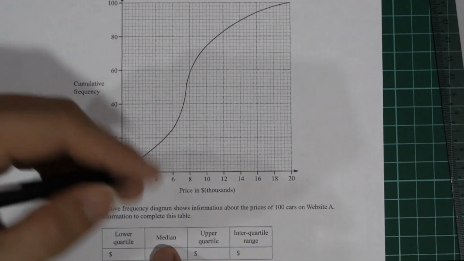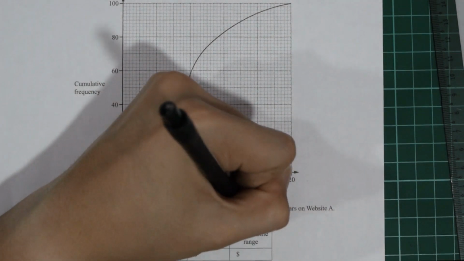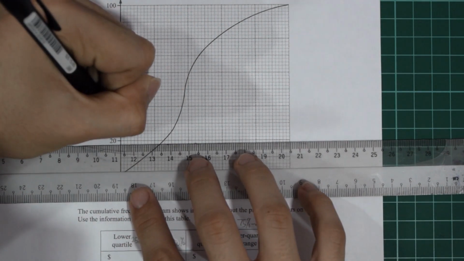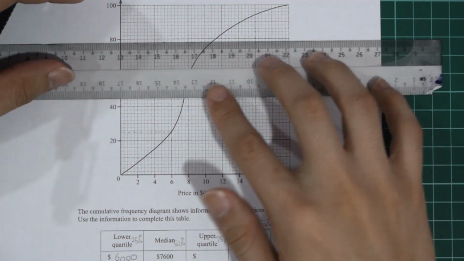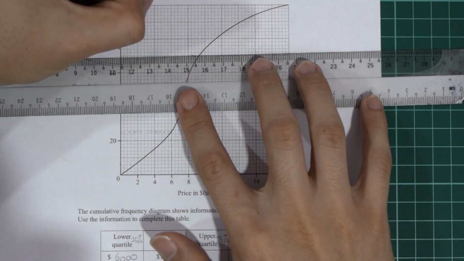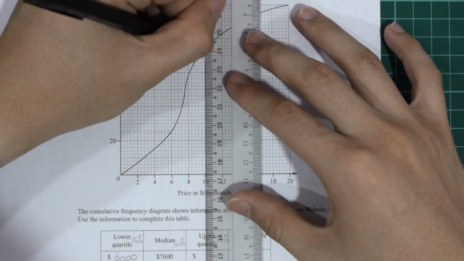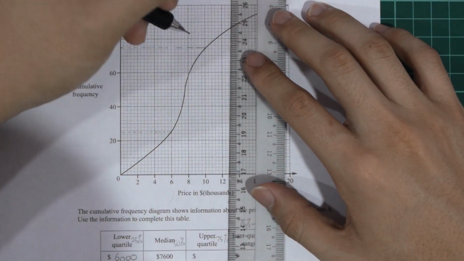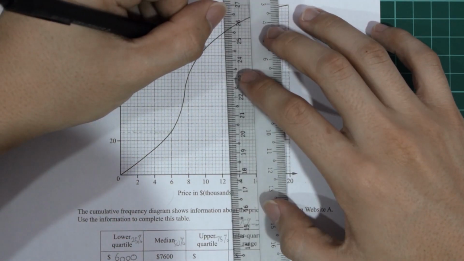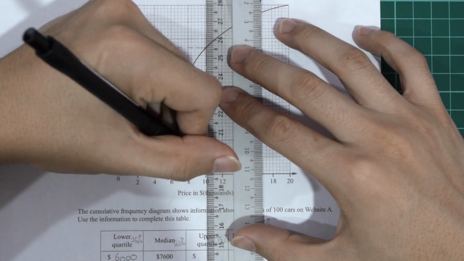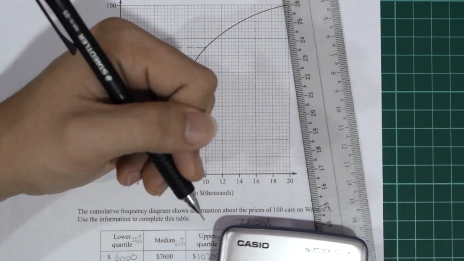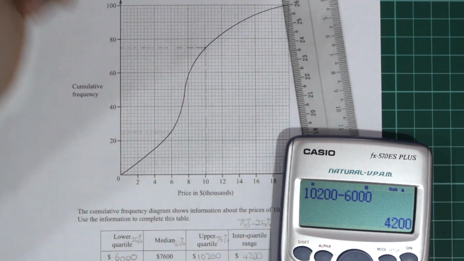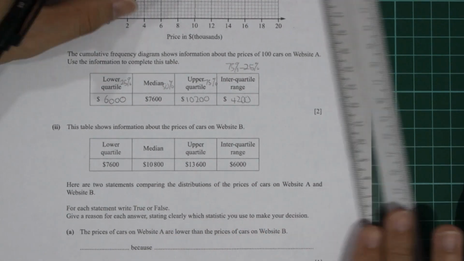So for the following question, it involves lower quartile, upper quartile, and interquartile range. Lower quartile is basically 25%, upper quartile is 75%, and interquartile range is the value of 75% minus 25%. So how to find the value is by plotting from the graph. 25% you match on to the point and then draw it down. You actually get 6,000, whereby upper quartile is actually 10,200 and interquartile range is 10,200 minus 6,000, which is 4,200.